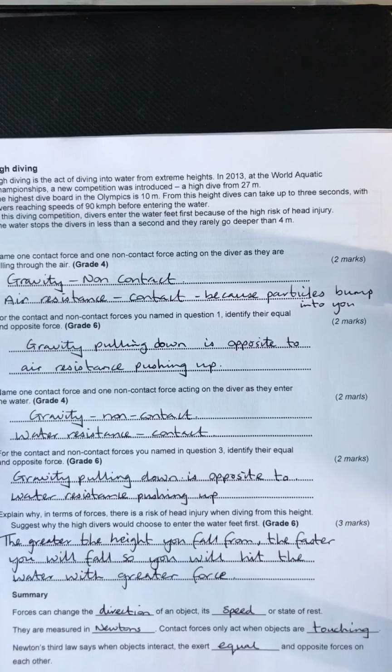If we look at the same concept, but this time you're diving into the water, the gravity is still the non-contact force. It's not touching you, it's causing you to move. The water resistance is the contact force. So these are the water particles that you're bumping into as you enter the water. They're trying to push you back up again.